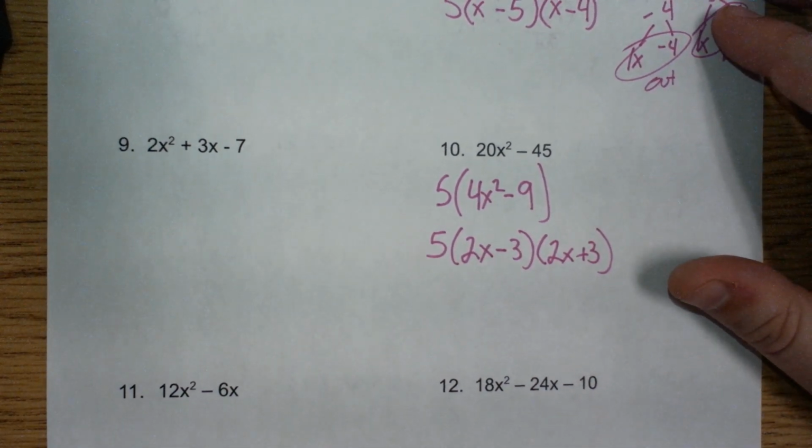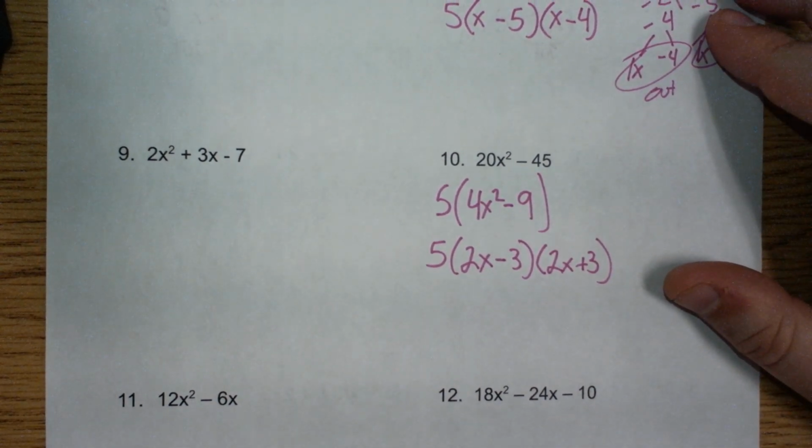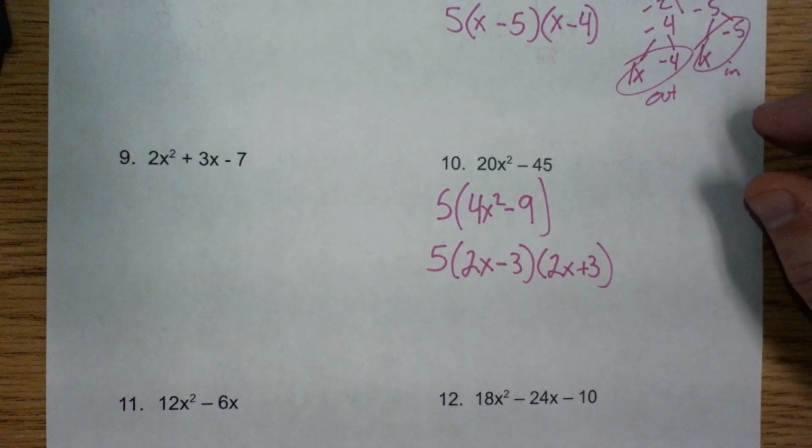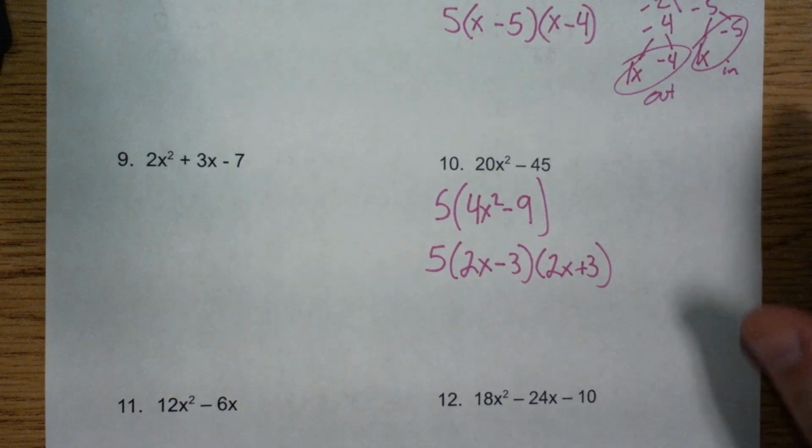Okay, you've got the assignment for this. Just remember doing that house top and finding your factors for it as you go along.